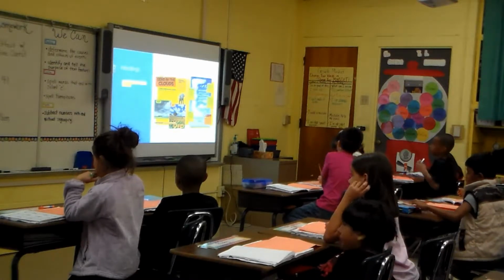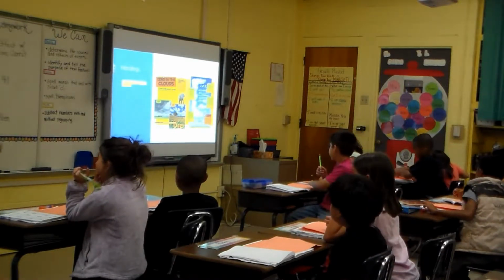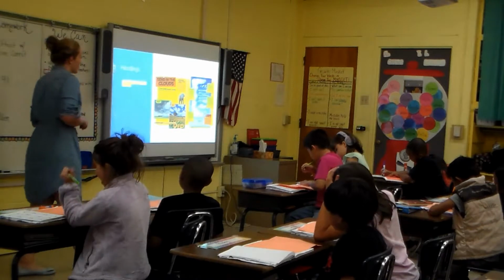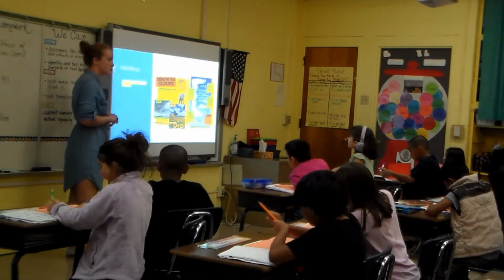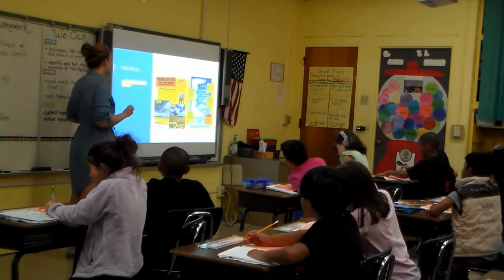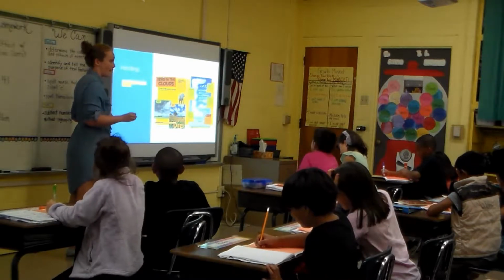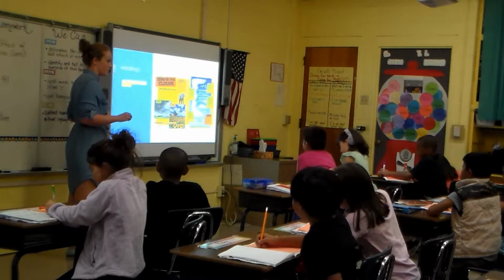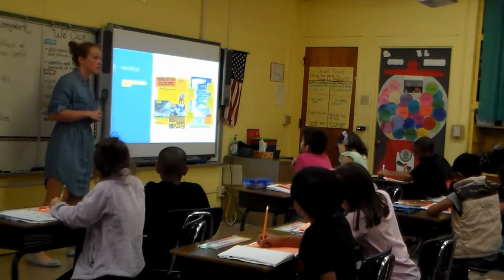Okay, our next one is going to be headings. And in the next box, put headings. And this one's really short. It says, tells us what the reading is about, because headings tell us what the reading is about.